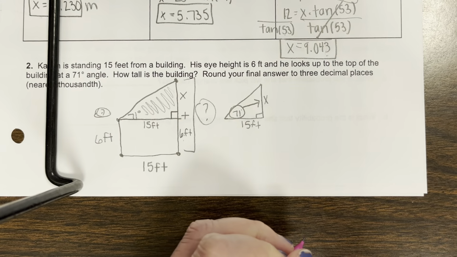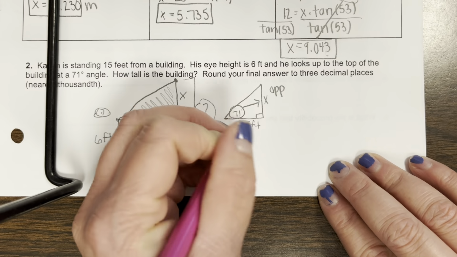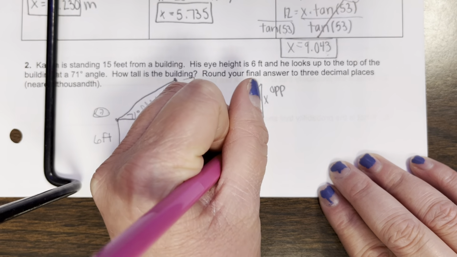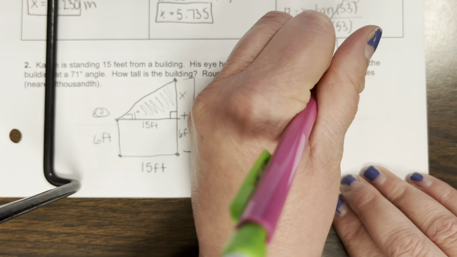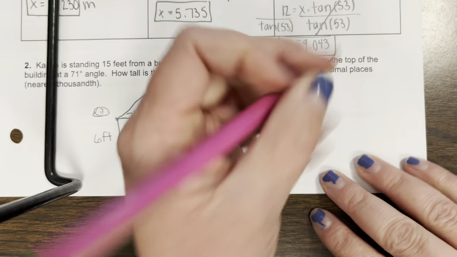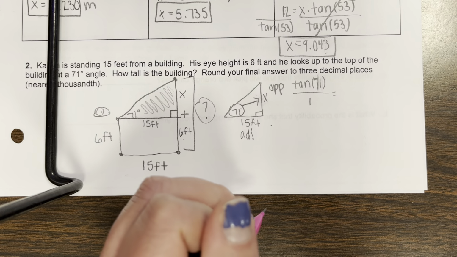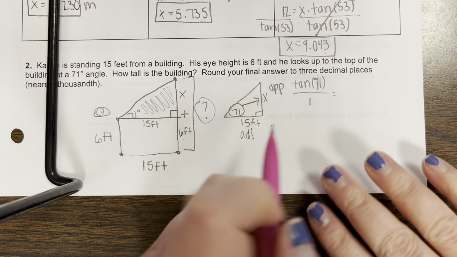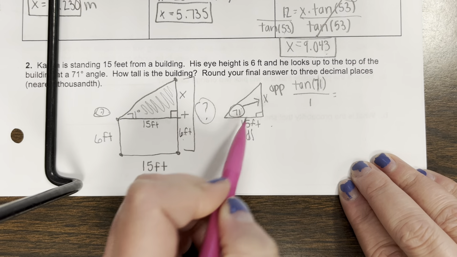So then again, we're going to use tangent. So opposite is x and adjacent is 15. So then I'm going to say tangent of 71 over 1, and then opposite over adjacent, so x over 15.